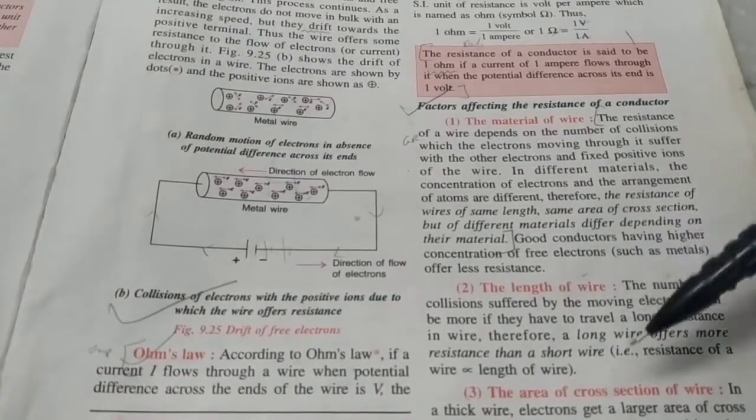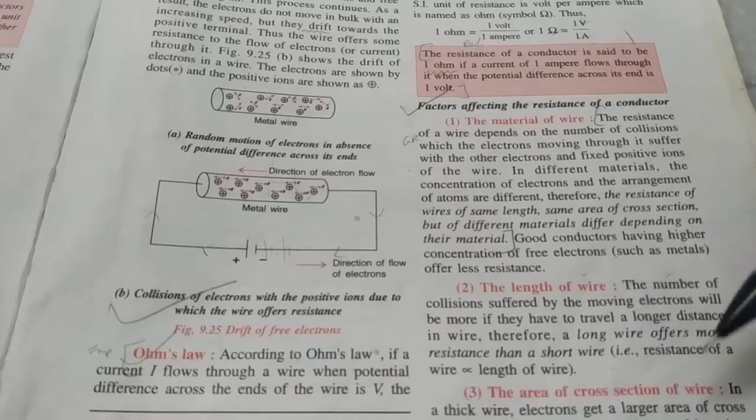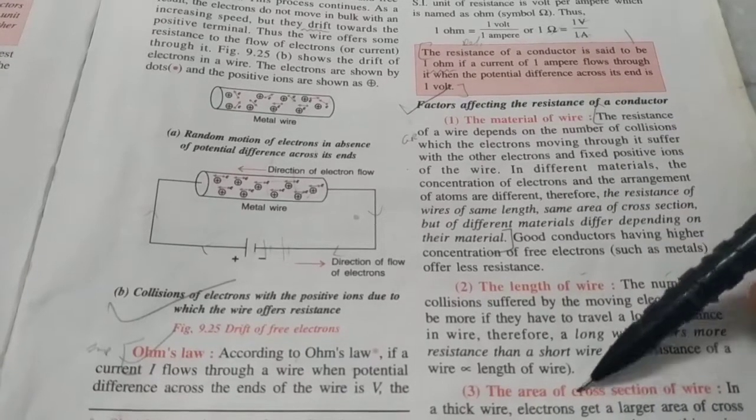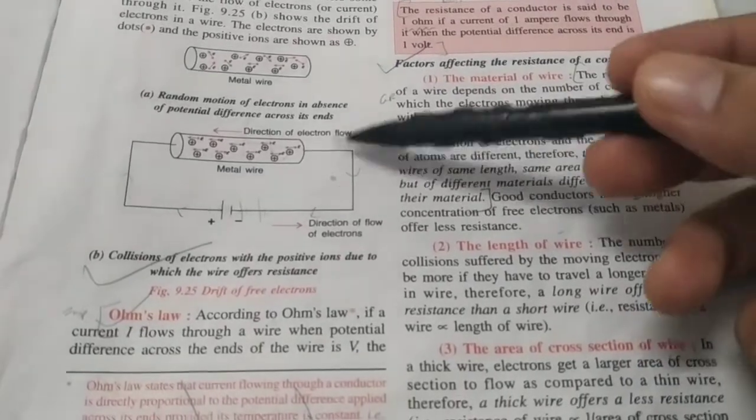If you double the length of a wire, resistance is also doubled, assuming that all the other factors are constant. The third factor is area of cross-section of a wire, which simply means the thickness of the wire.